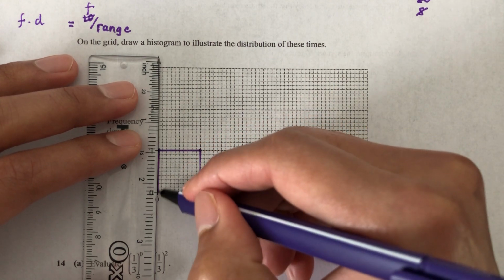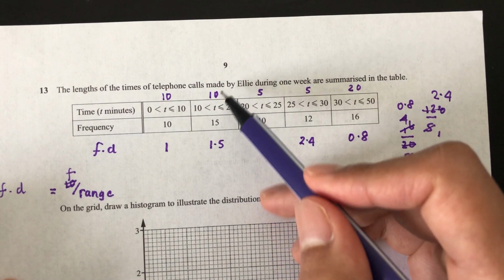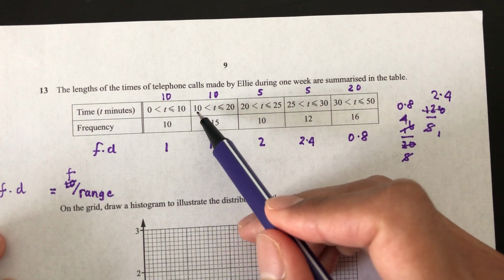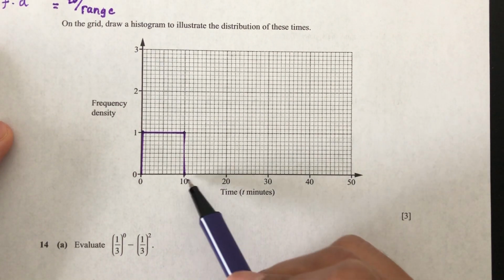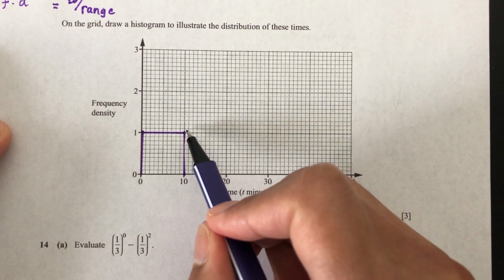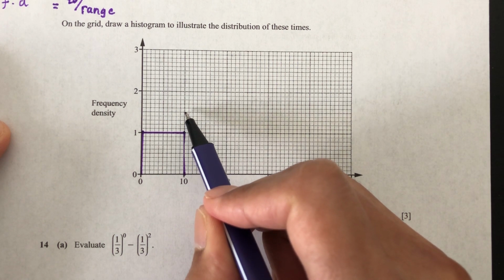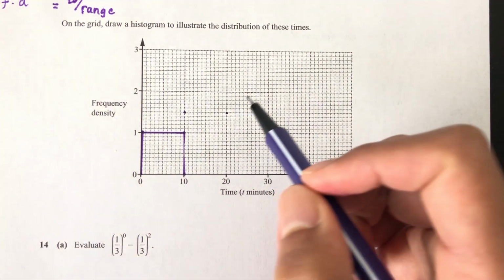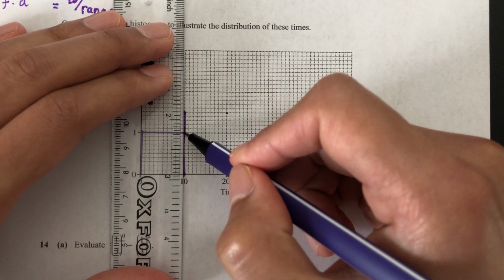That's the first section. And then the next part is the frequency density is 1.5 and the range is from 10 to 20. So we have 10 to 20 and it is 1.5.